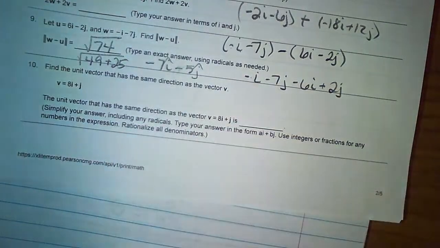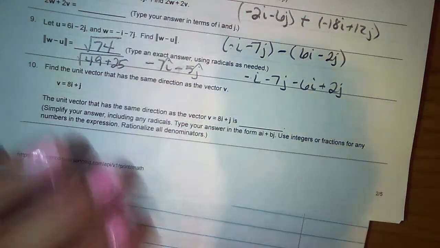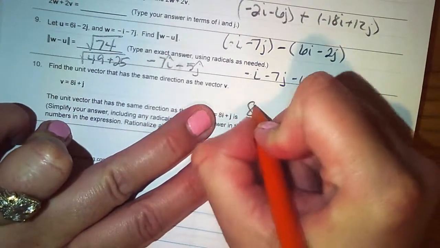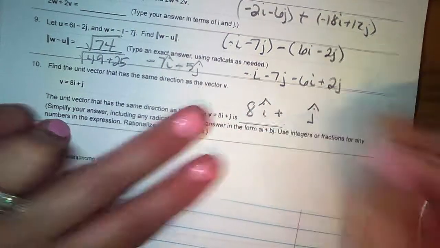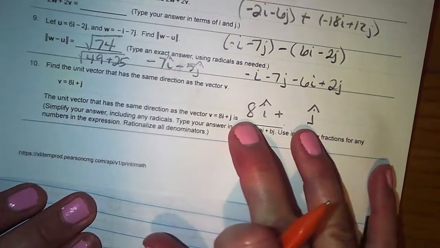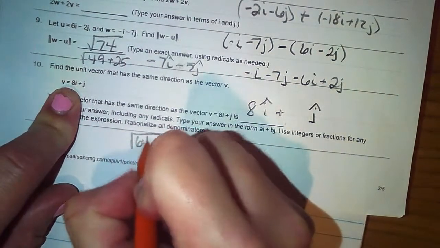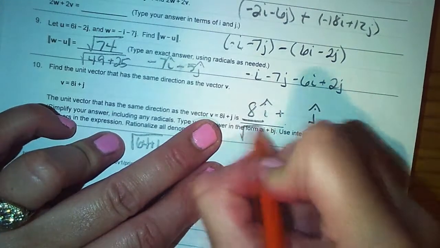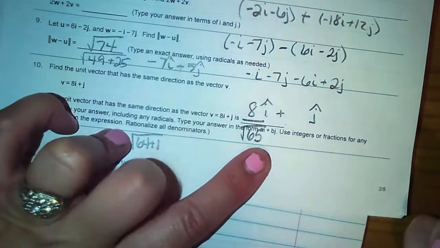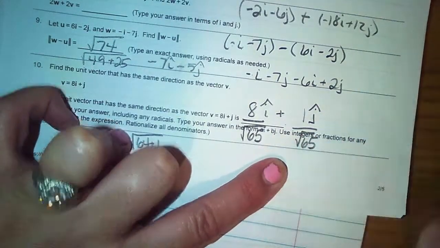All right, so now we've got a unit vector. So basically what I want to do is change this thing into a vector that has a length of 1. Okay, so here's all I do. I'm going to have 8i's plus 1j. And all you do is divide both of those by its magnitude. So what's the magnitude? The magnitude is 64 plus 1. So the magnitude is 65. So I'm going to have 8 over root 65 i plus 1 over root 65 j.